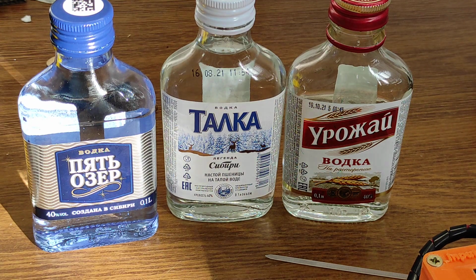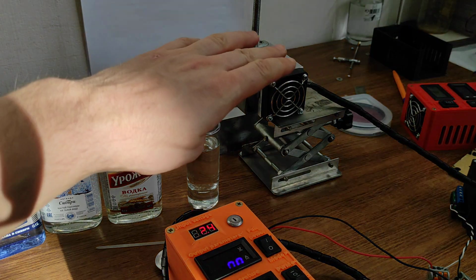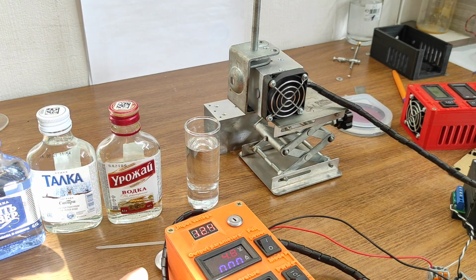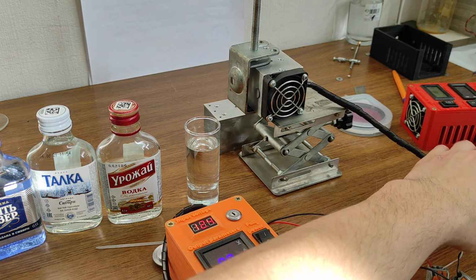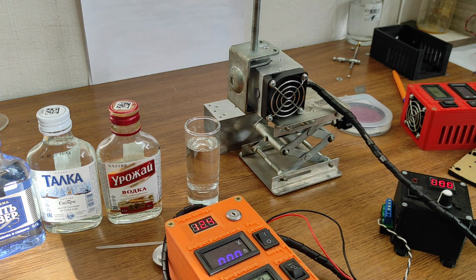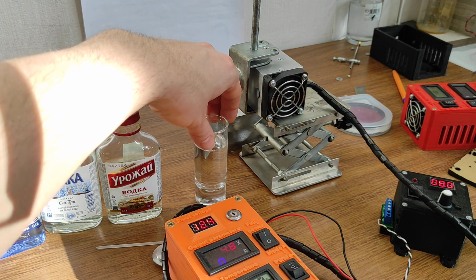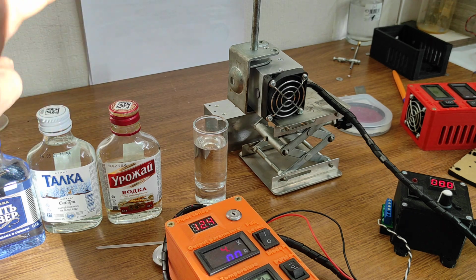In this video we are going to show you a very interesting test with Russian vodka. Let's get started. The idea of this experiment is very simple. We have three types of vodka. We have our 10 watt deluxe laser with dynamic PWM, and we're going to shoot the laser through this glass of vodka, and we'll check the image that we got on white paper.